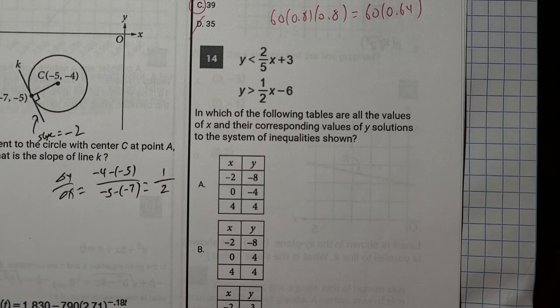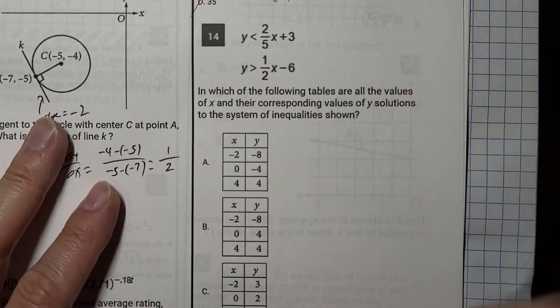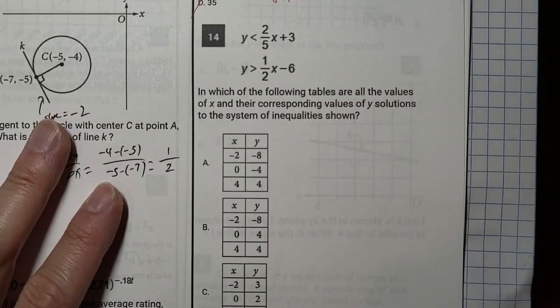Okay, next, which of the following tables are the values of x and the corresponding values of y solutions to the system of inequalities shown? Okay, so if you don't remember how to solve systems of inequalities, because right off the top of my head I have an idea but I don't really remember the proper way to do it, just plug in the points to see if they satisfy.